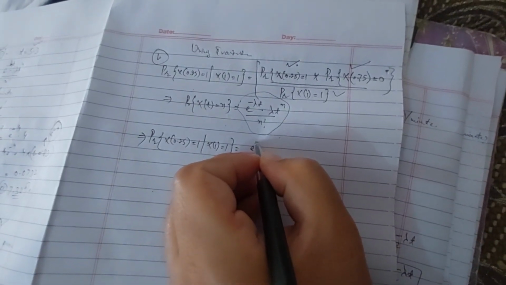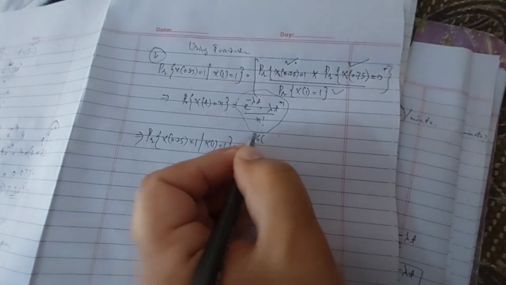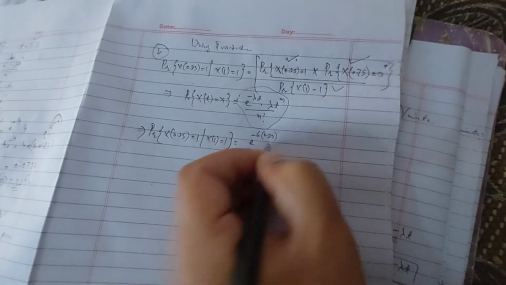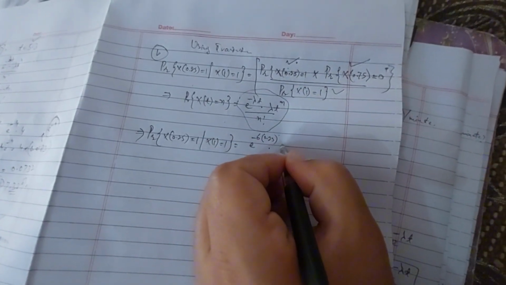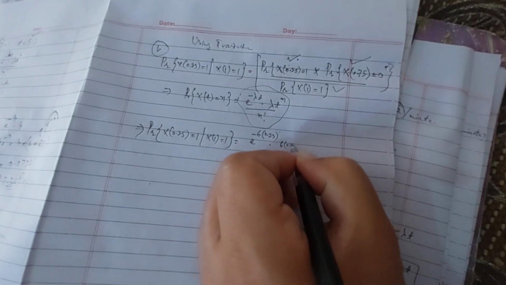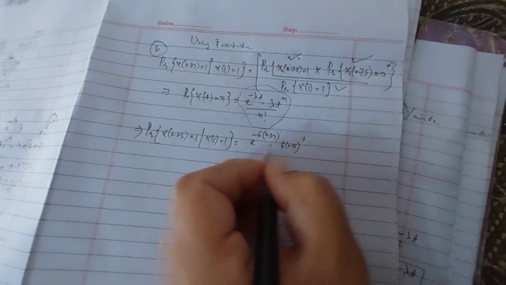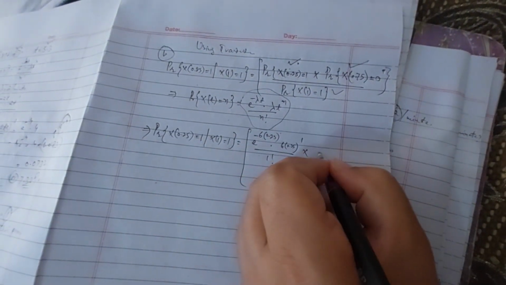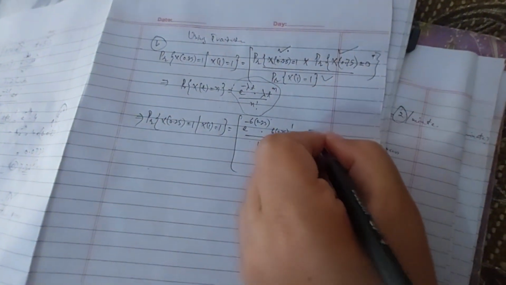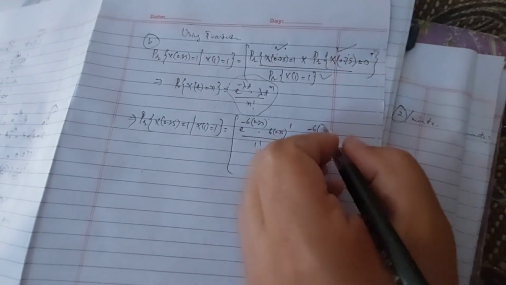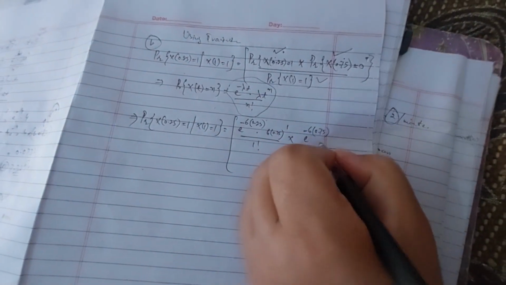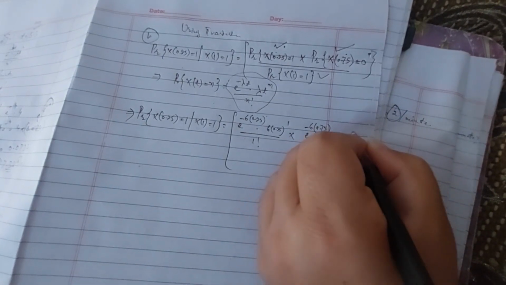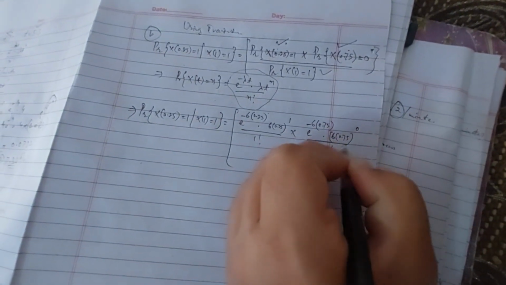Lambda is 6 per hour. So minus 6 into t, over here is 0.25, and 6 into 0.25 raised to the power 1 divided by 1 factorial. Multiplied by e raised to the power minus 6 into t, over here is 0.75, times 6 into 0.75 raised to the power 0 divided by 0 factorial.